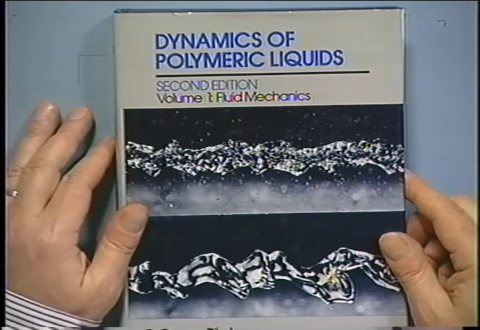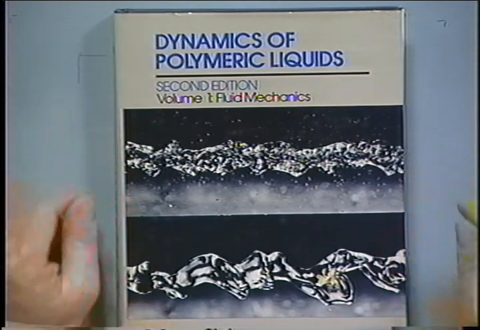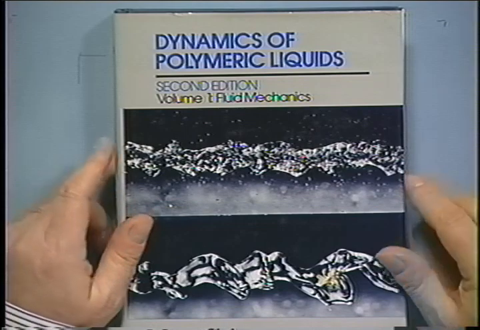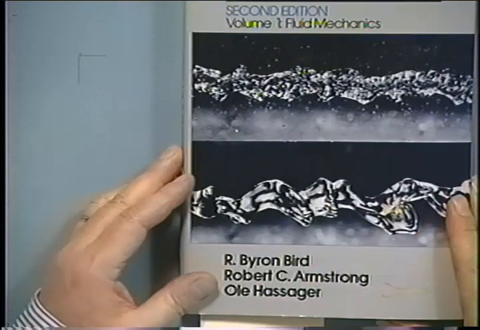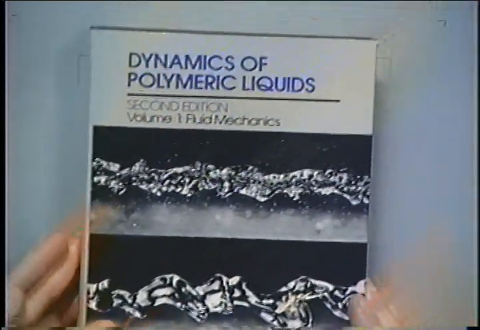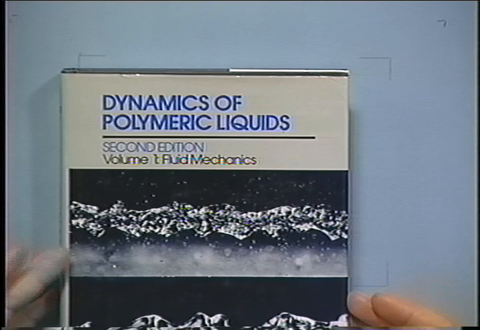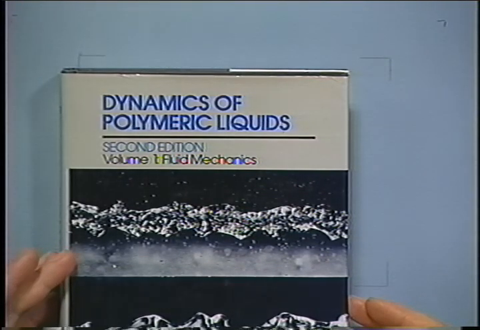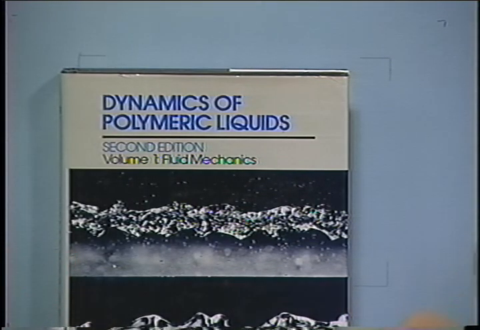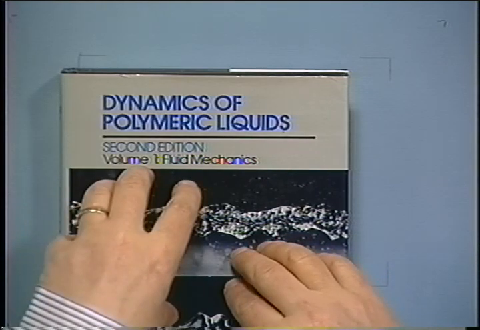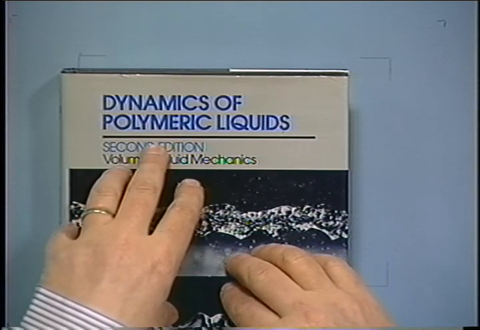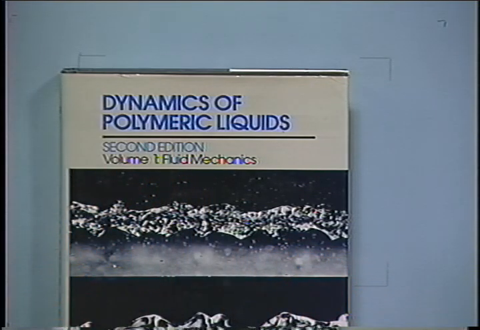And a large contribution to this systematic approach, I think, came from Bird and his school, his co-workers here, Armstrong and Hassager. That's why I picked this as a recommended book for this course. It has a very broad coverage of all the continuum mechanics fundamentals. It doesn't have molecular aspects. There's a second volume to this, and that has the molecular dynamics aspects of the Bird school.